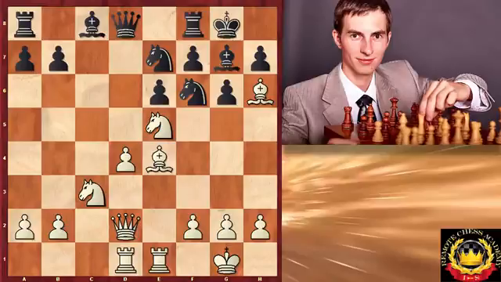The next part of white's plan will be to start searching for ways to go into the opponent's territory and attack something there, most likely the opponent's king. So let's see how he did that. In this position, black took the bishop, white recaptured with the rook, and black played knight f5.